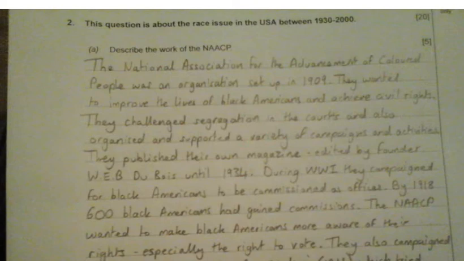So what else does it do that's good? This explanation here: they wanted to improve the lives of black Americans and achieve civil rights. They challenged segregation in the courts, and also organised and supported a variety of campaigns and activities. So it's a good overall description, which is exactly what we're trying to do here, a description of what the NAACP did. But it's going to go on to give a few examples and take the opportunity to use a bit of detailed knowledge.